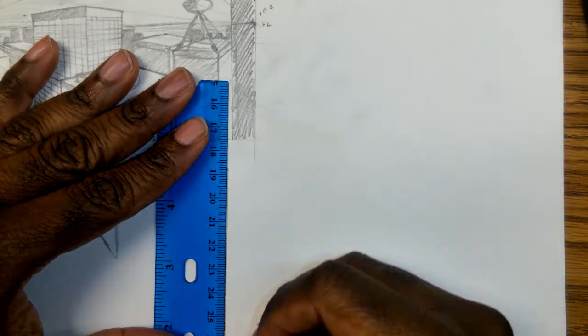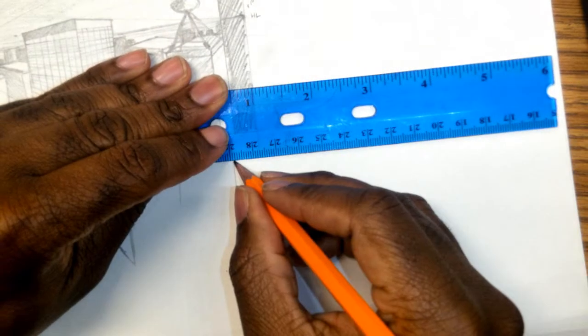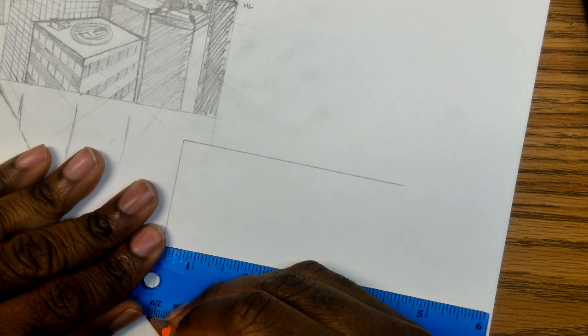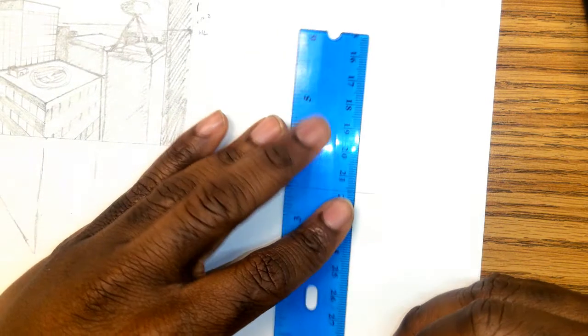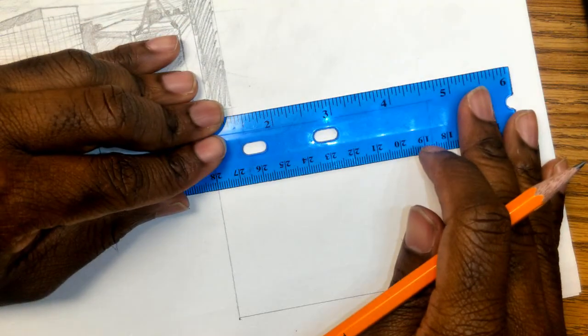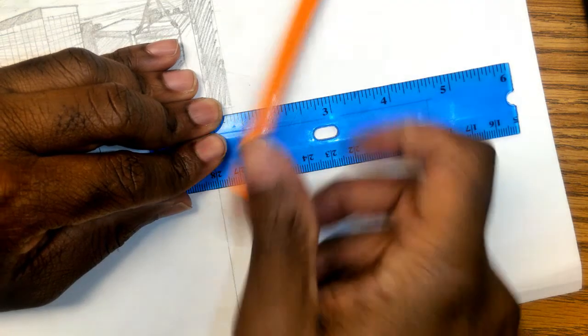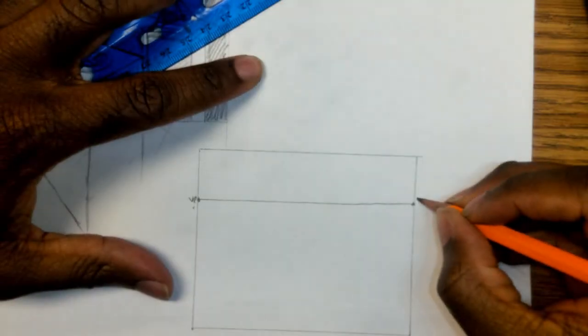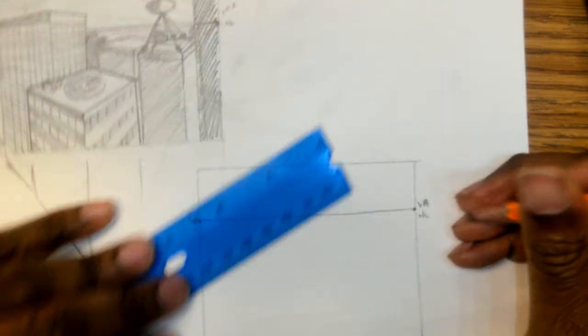So for the sake of just getting some practice in, I'm going to give you another box. Put in another horizon line here. 3P1, 3P2.